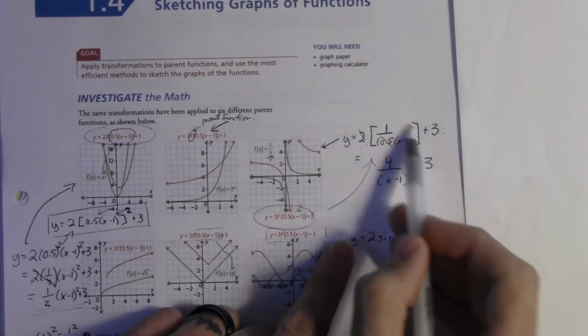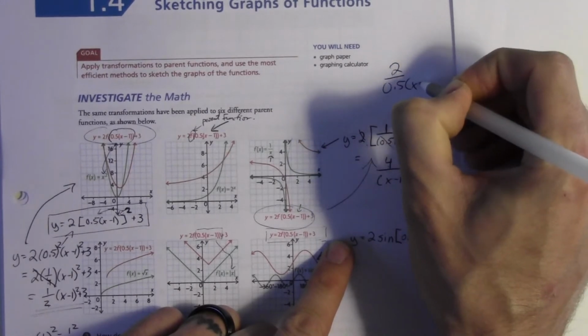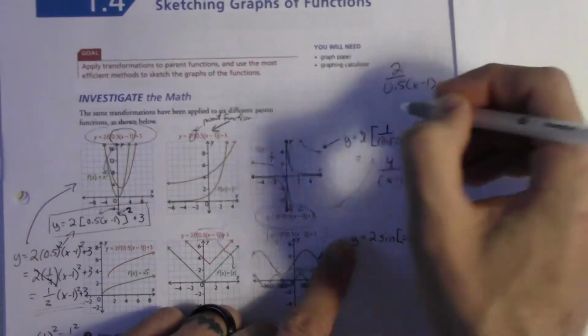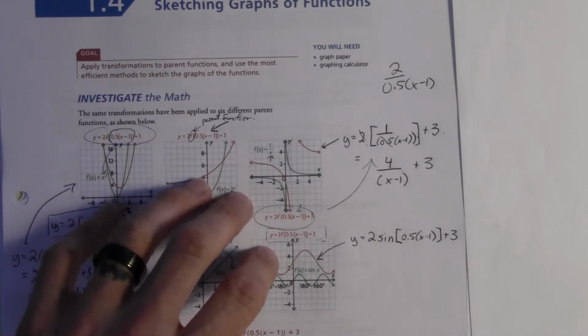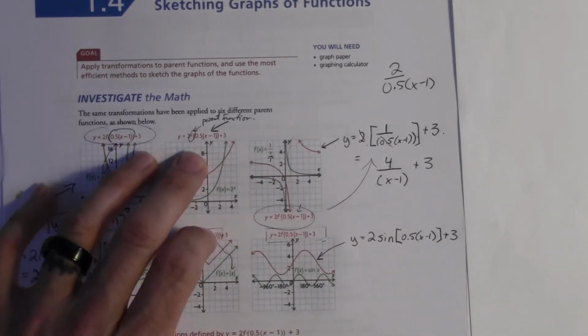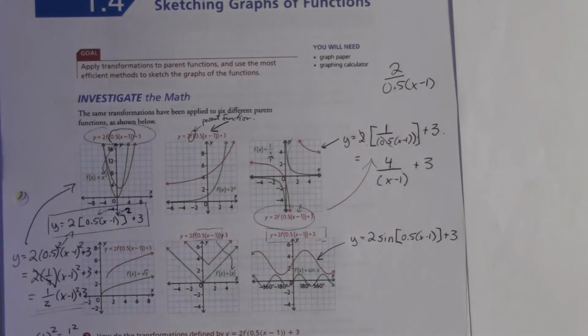This is the same as 2 over 0.5x minus 1, right? So 2 divided by 0.5 is 4. How many times does half go into 2? 4. Any other questions with this? That's really important. We kind of skip over that because it's assumed that you remember that from grade 11, but a lot of people get lost and confused there.